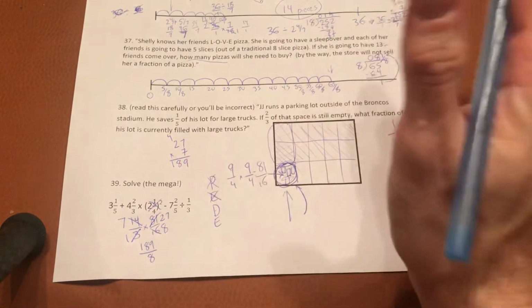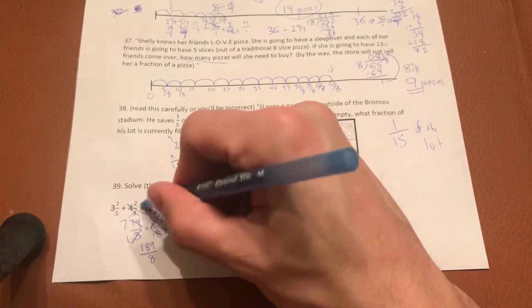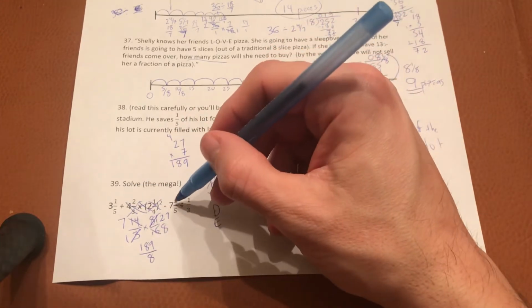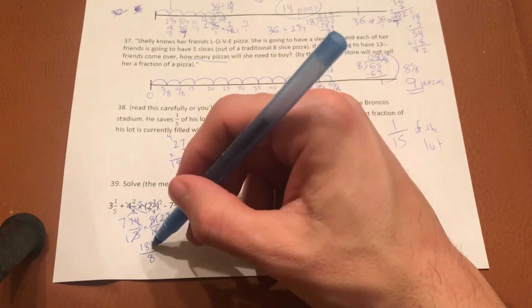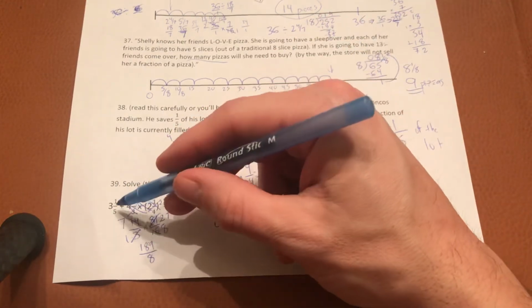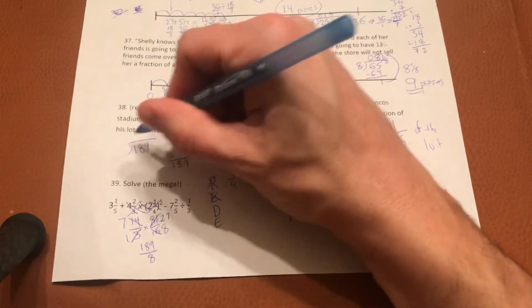Okay. I'm going to leave it like that for the time being. So this is gone now. So is that. 3 1/5 plus 189 over 8 minus 7 2/5. Actually, I'm going to go ahead and convert it because I know that if I'm going to add it, it's easier to just do it wholes and then the fraction. So 189 divided by 8.